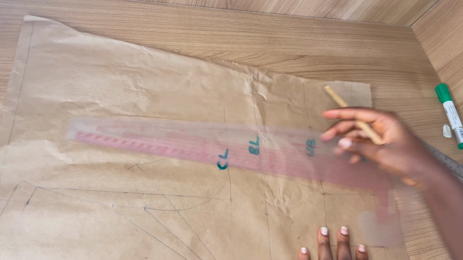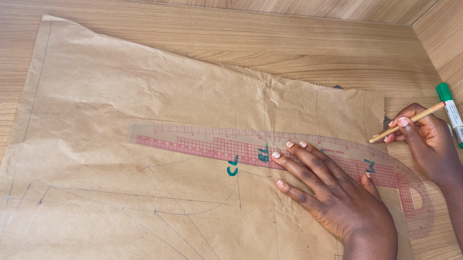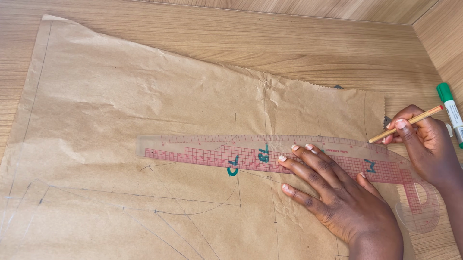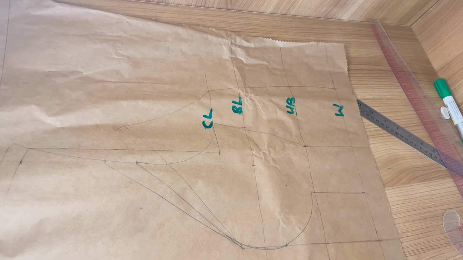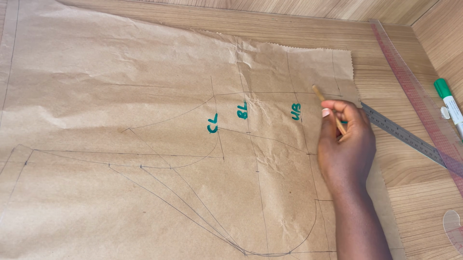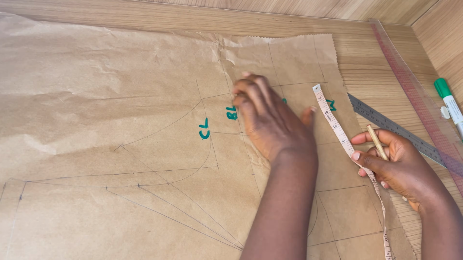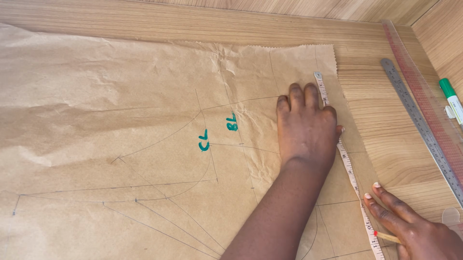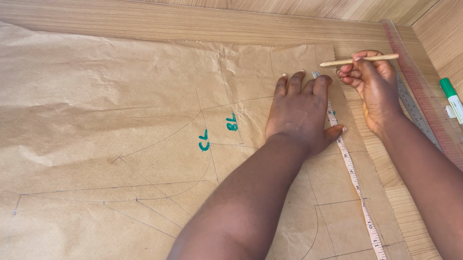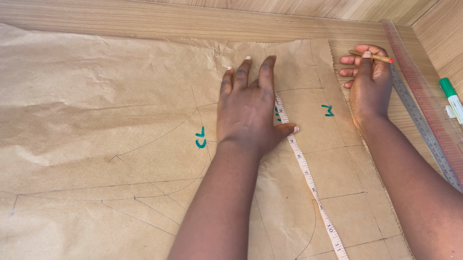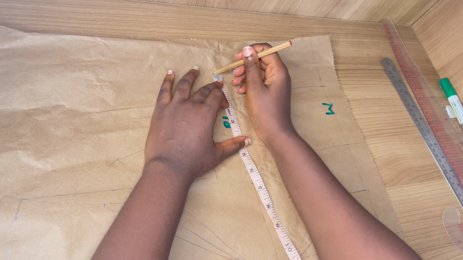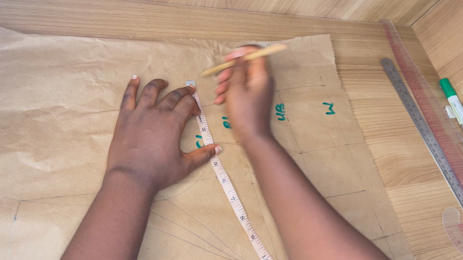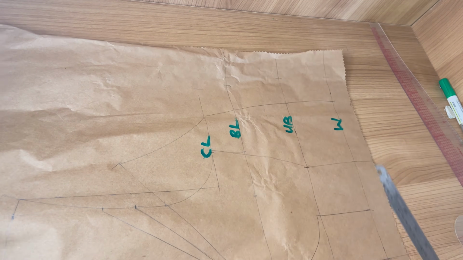So after doing that, I'm going to connect, and I'll always say that when you're connecting this part, it might not make sense, it might not have a nice shape, but just ignore it and continue with whatever shape it gives you. By the time you're done sewing, it's going to look good. So now I'm going to add my sewing allowance. I'm adding 1.5 inches for the sewing allowance all round, and I'm going to connect that.